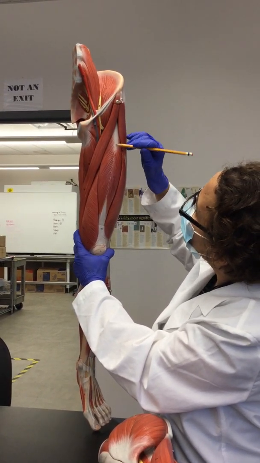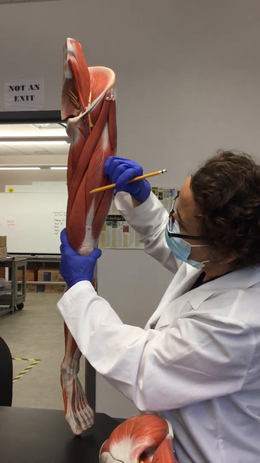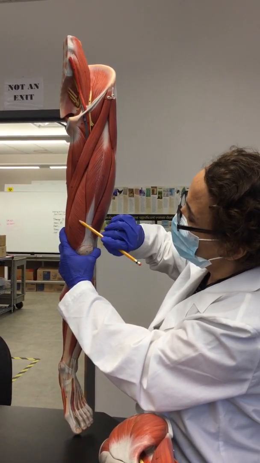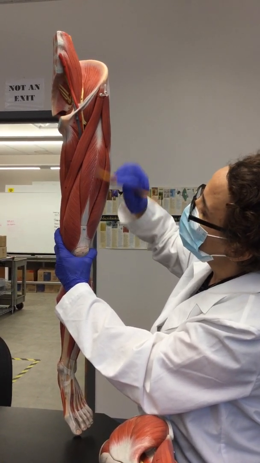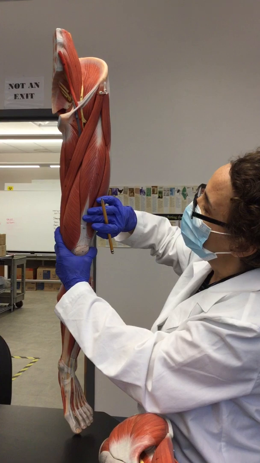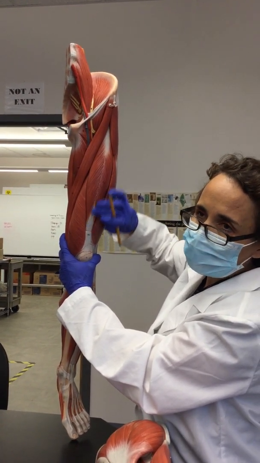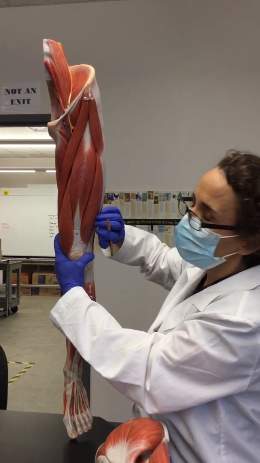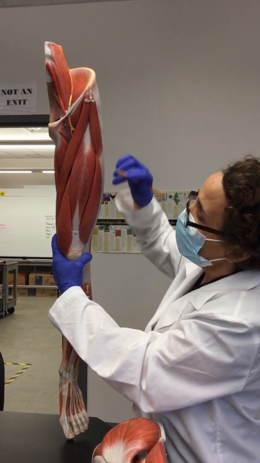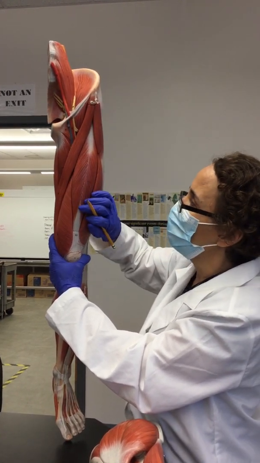And then in here we have the quadriceps with 3 heads that are visible. So we have the medial head, which is called the vastus medialis. We have this head that is superficial, that is called the rectus femoris. And then in here we have this lateral head that is called the vastus lateralis. Underneath the rectus femoris, we have the vastus intermedius.